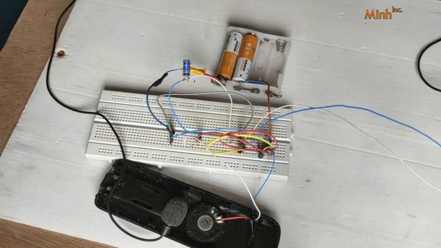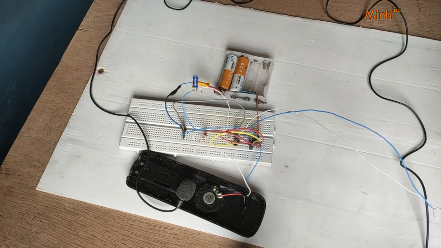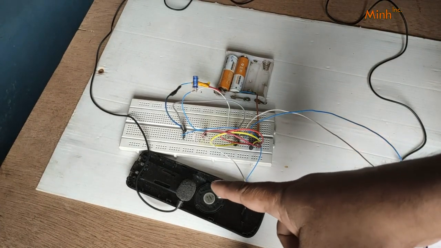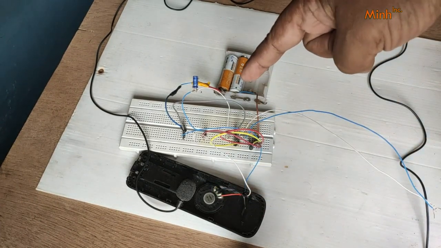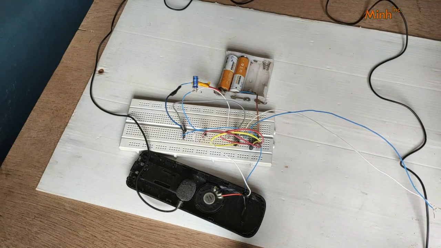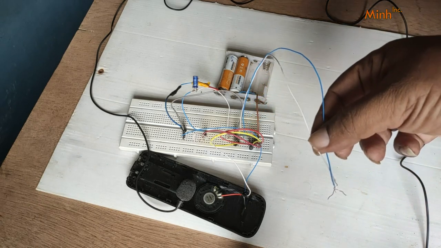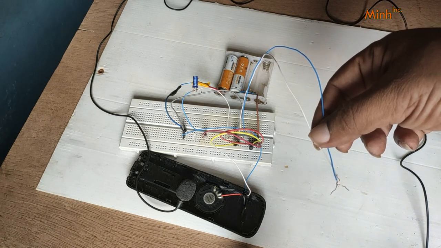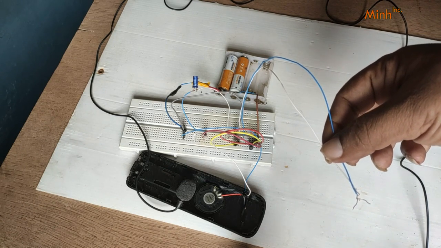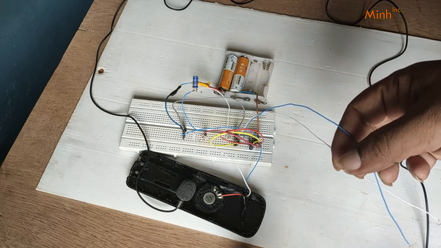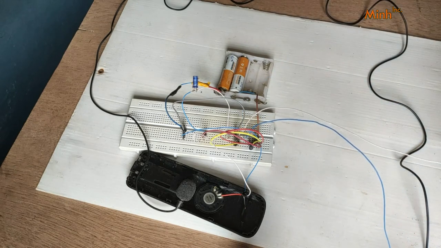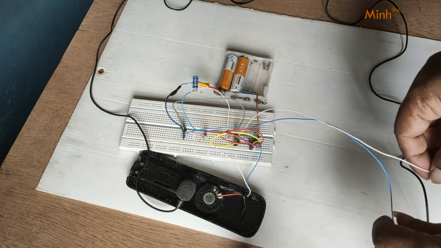Okay, so this is the speaker, this is the circuit, this is the battery, and the battery voltage we have already shown, it is around 2.59 volt. The 330 kilo ohm resistance we have taken out from the base, and in between we have inserted a probe that we can see. It is connected, so it is oscillating. Now if we disconnect it, there is no sound. If I connect it again, there will be sound.